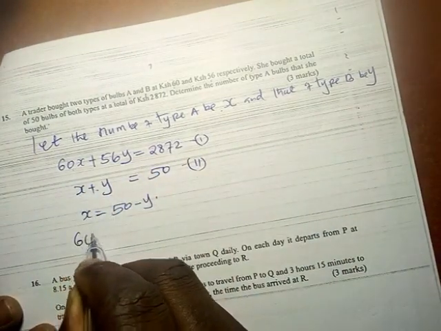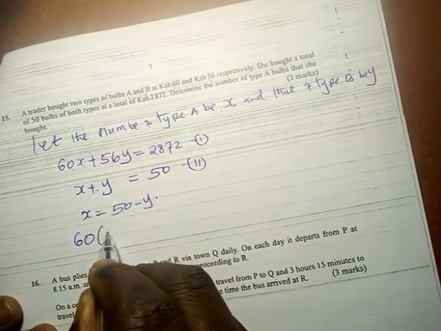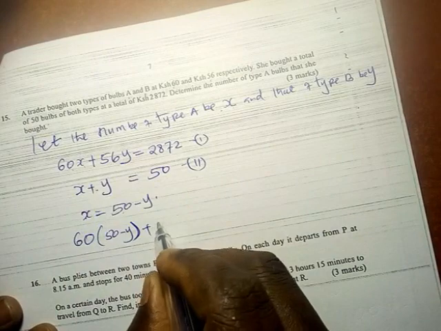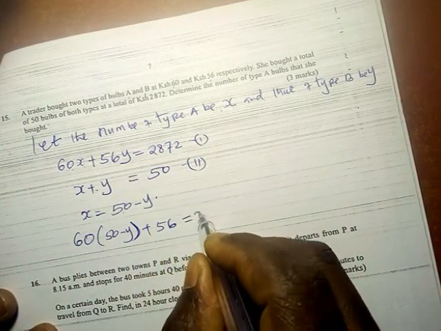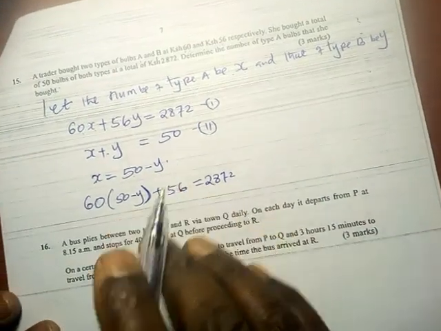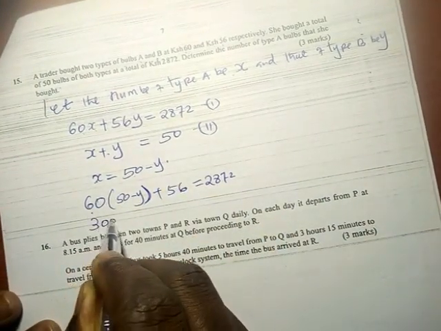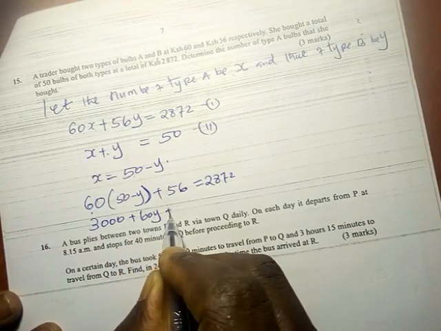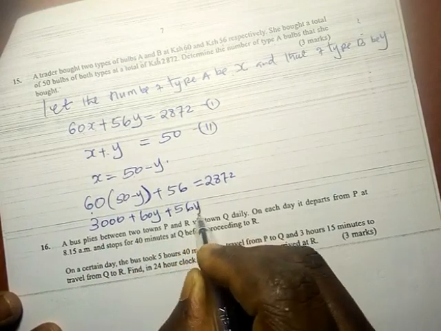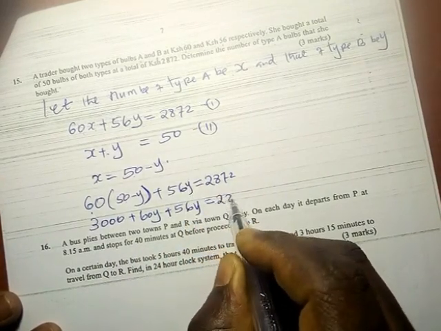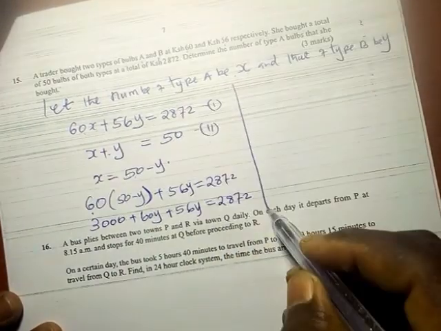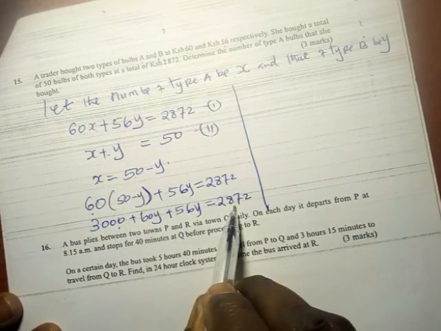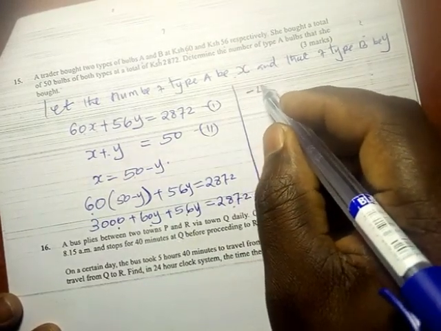So 60, where there is x we put 50 minus y, plus 56y is equal to 28.72. Next we open this one: it is 3000 minus 60y plus 56y. The answer is 28.72. So we are going to have negative 4y.